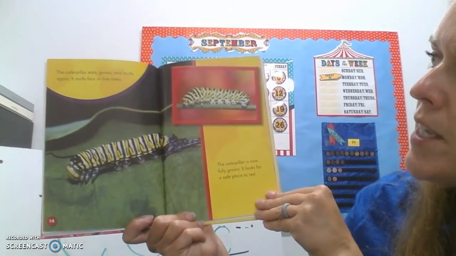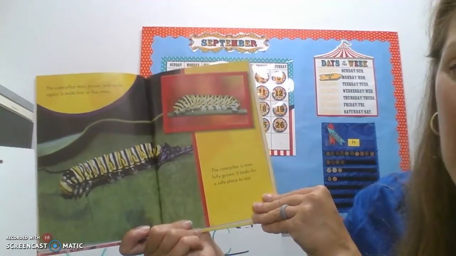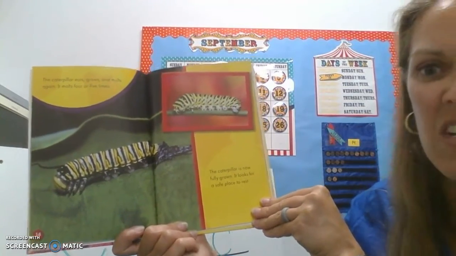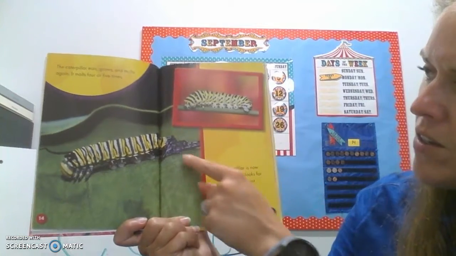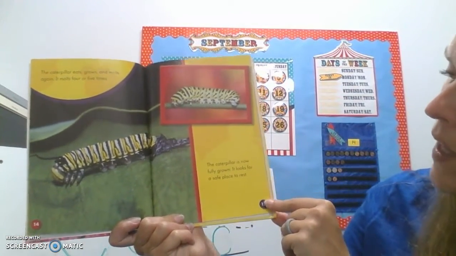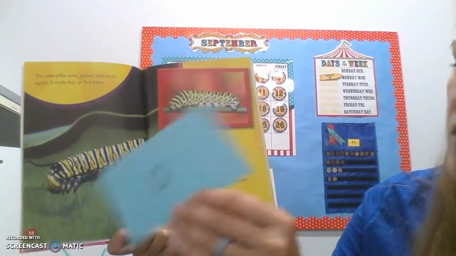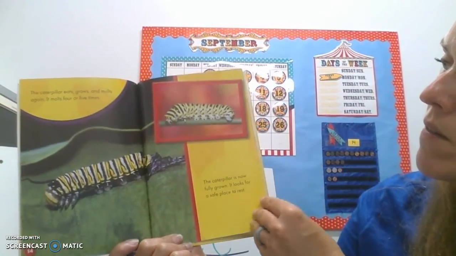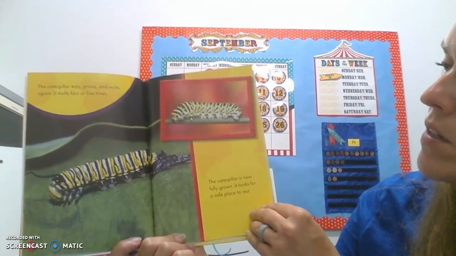The caterpillar eats, grows, and molts again. It molts 4 or 5 times. Can you imagine growing that big that you have to get new skin 4 or 5 times? Crazy, huh? Alright, it's getting rid of skin again, and it keeps on getting bigger and bigger. The caterpillar is now fully grown. It looks for a safe place to eat and to rest. So it's going to rest.